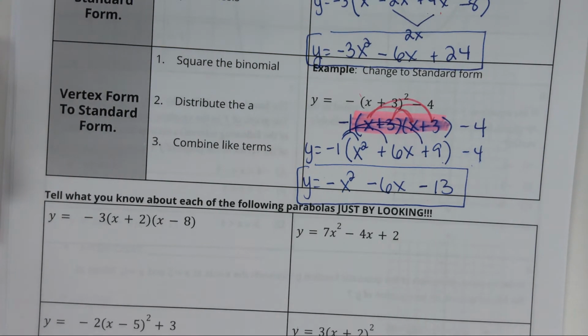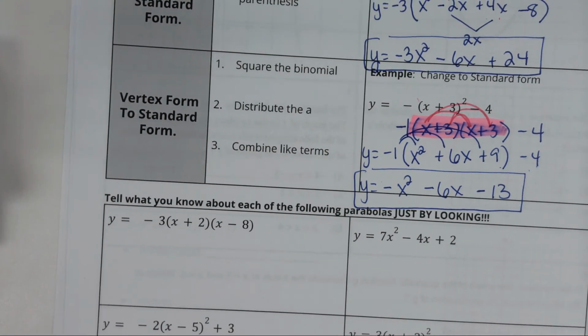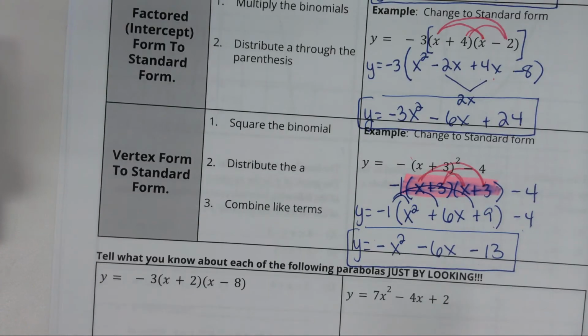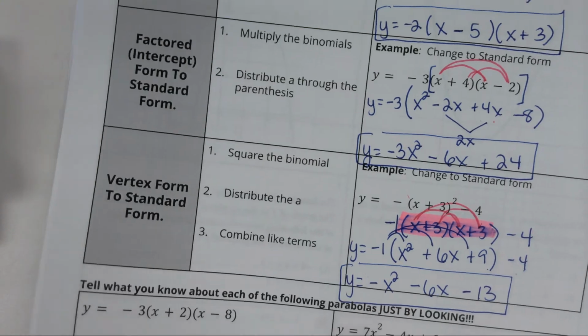All right, so the second portion is just to review, now that we have all these forms, how do we tell the key feature based on what you're given, okay? So the key features, if we look back in our notes from the other day, it's kind of like just a summary.